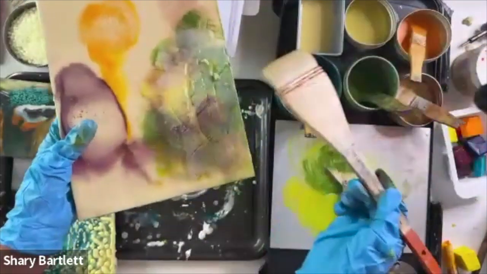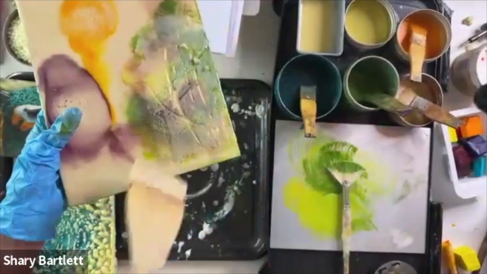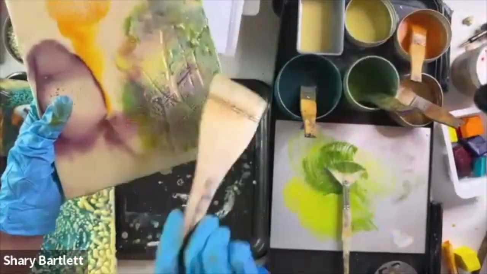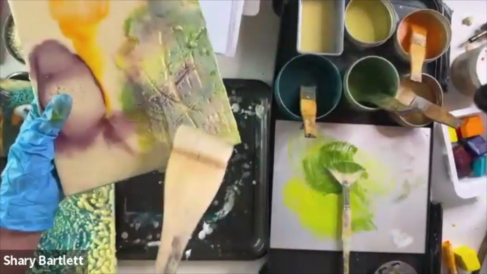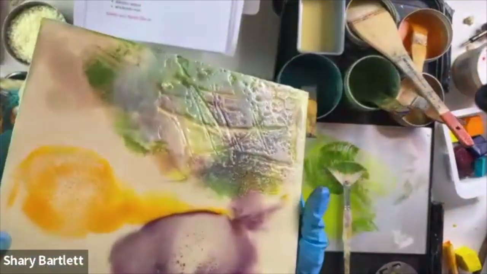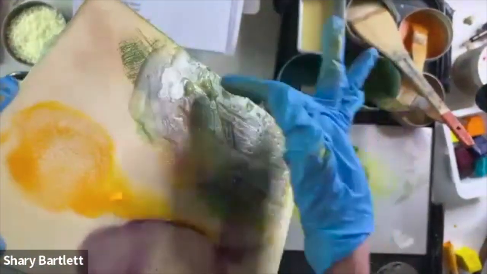and I'm not going to fuse quite as frequently as I do with the regular surface. Normally you would fuse each time. It takes a long time to build up this much texture, but you can see already that there's starting to be some build up here.